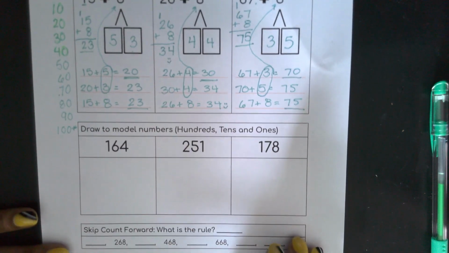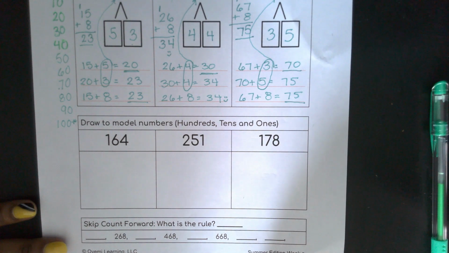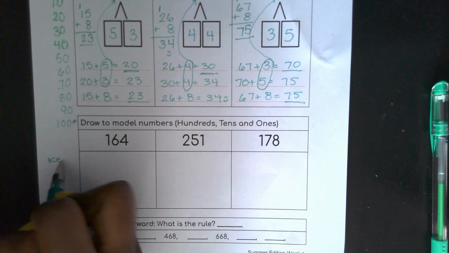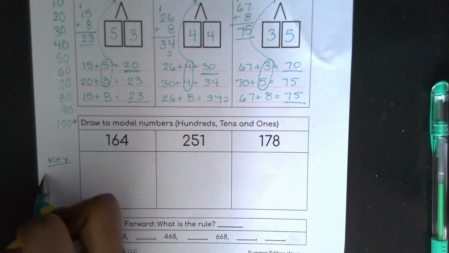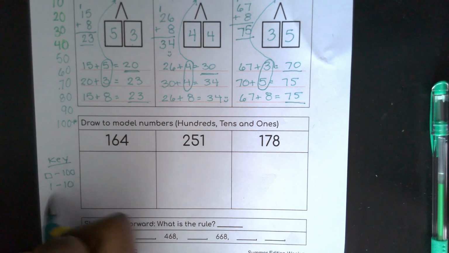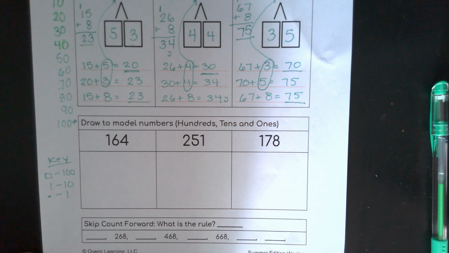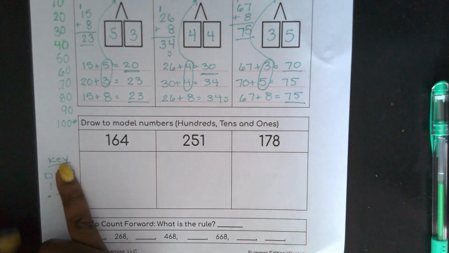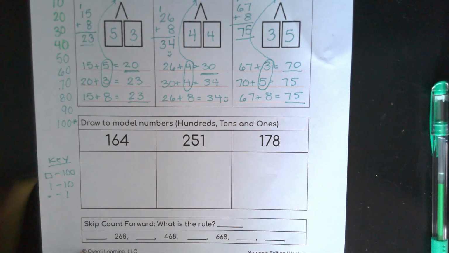So now we are going to draw to model numbers. Modeling numbers always helps us when we want to add or subtract, so it's important to know how to model numbers. So remember our key. This is 100. This is a 10, our 10 stick, and this is a 1. So remember, it's important to have the key because when you get to decimals, these symbols could mean something completely different. So it's important to have that key.